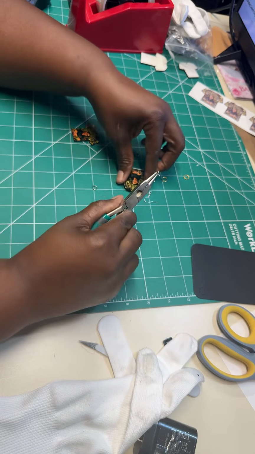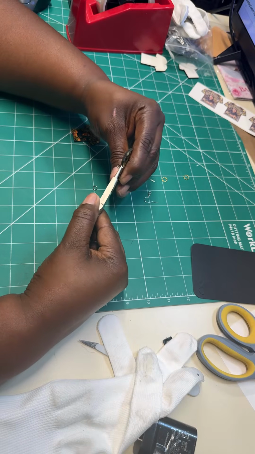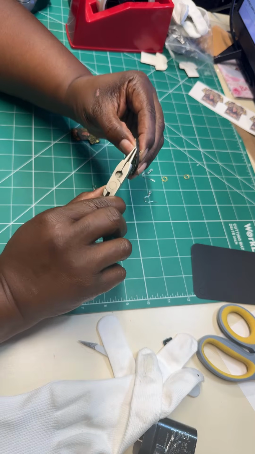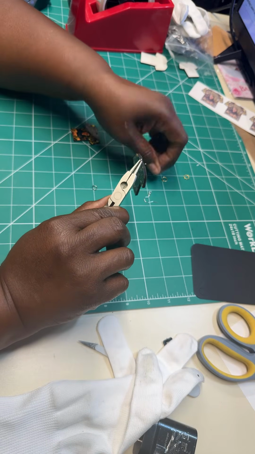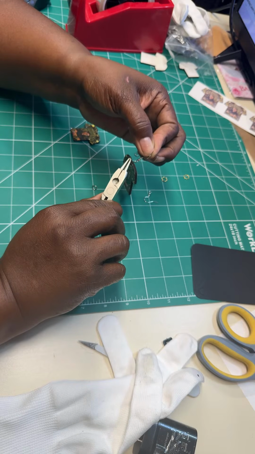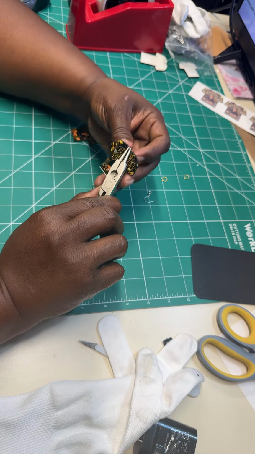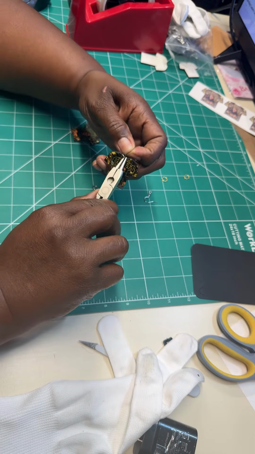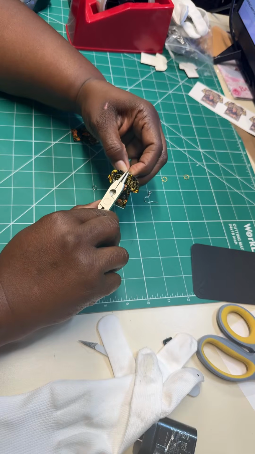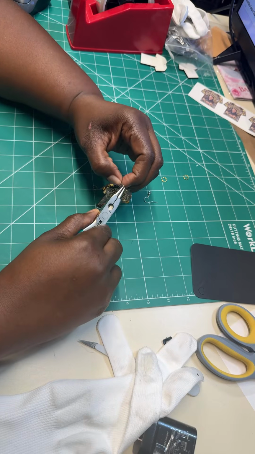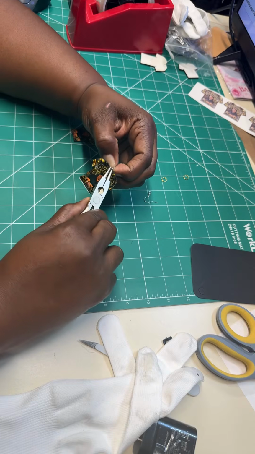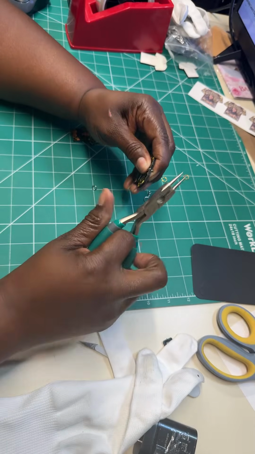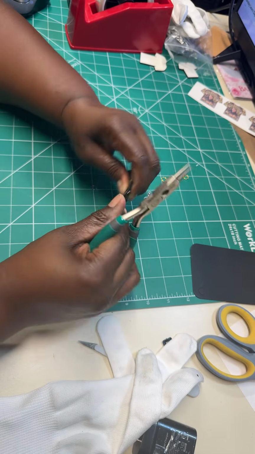Still can't see. Let's get that through there like that. Get this here ring. And then basically you want to pull it to where it's meeting each other again. All right. And then you want to close it. Lock it in place.